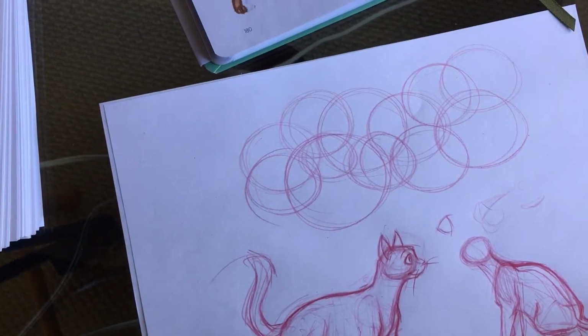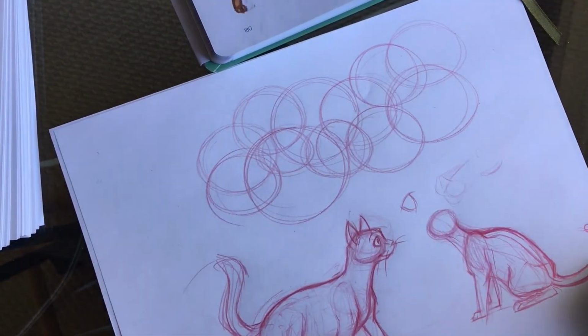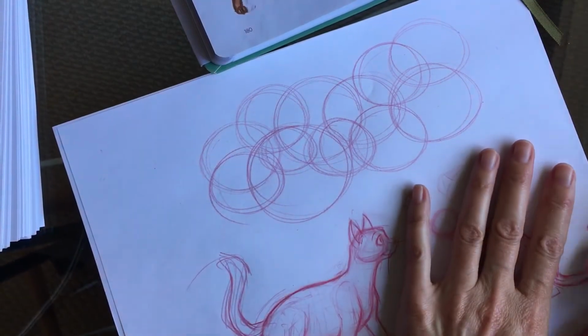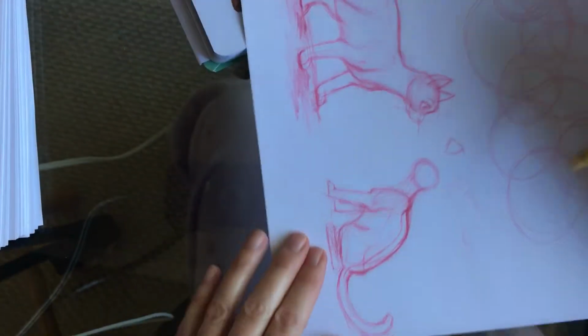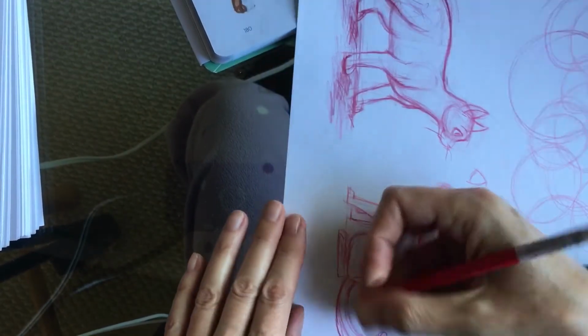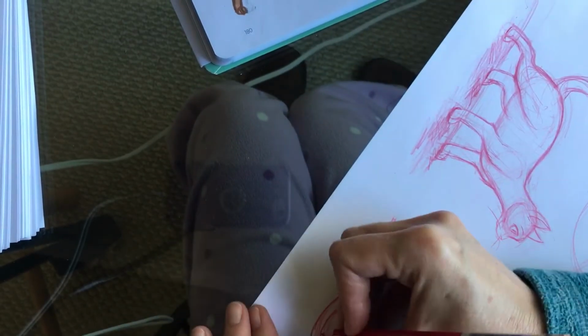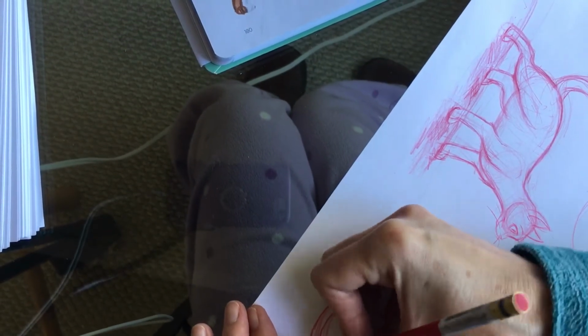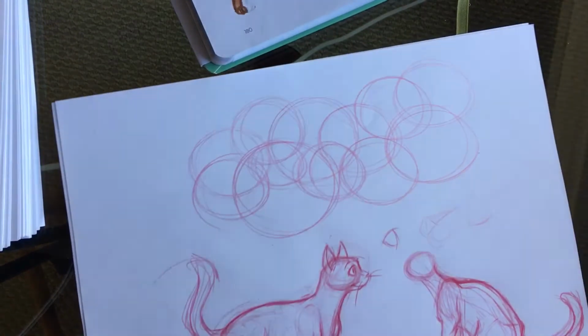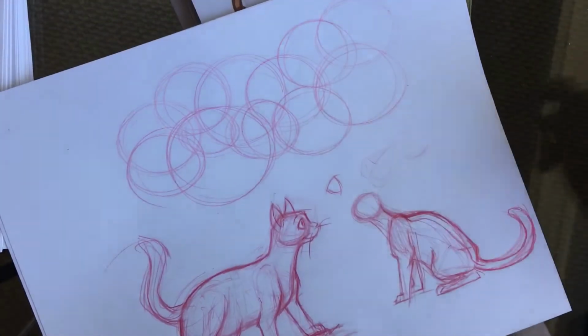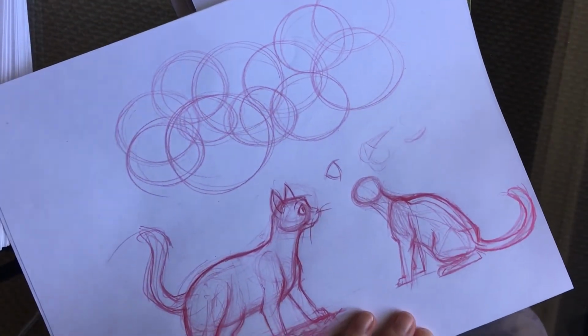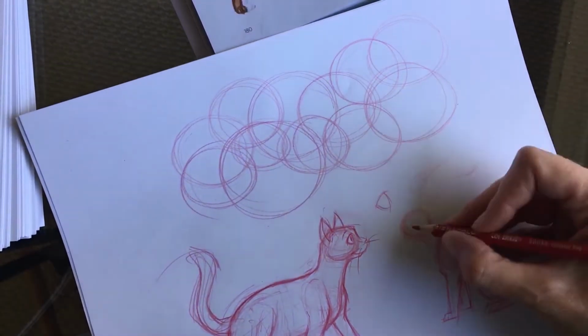Okay, so if I would have moved this back. Let me just. Cats' tails don't bend up like a dog's so much. There. Okay, that looks good for his tail. And so now just his face is left.